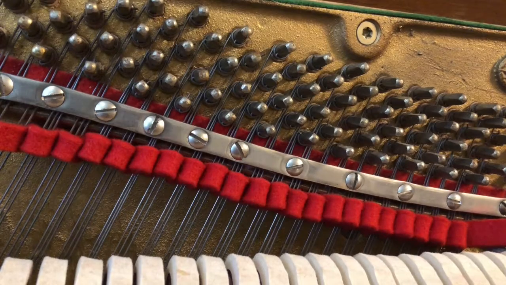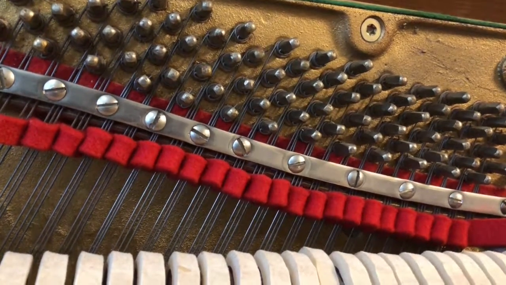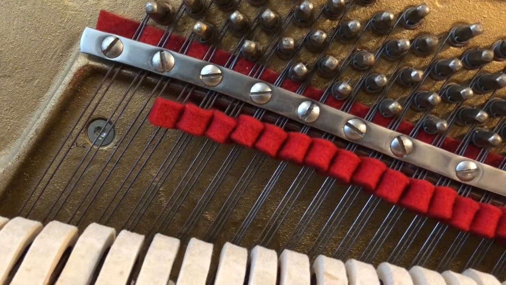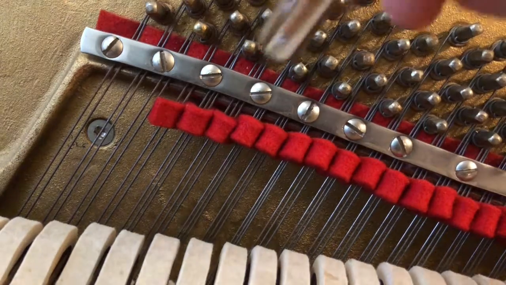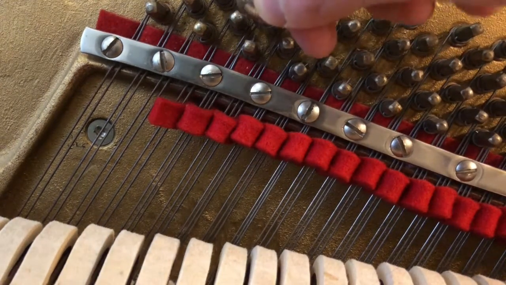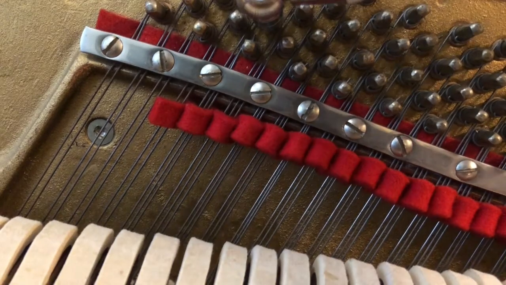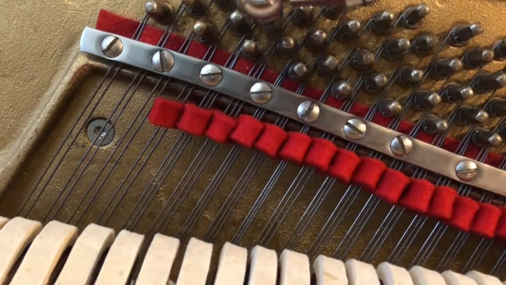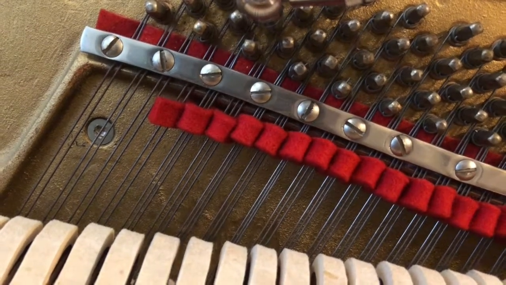So, first we're going to start, so obviously we've tuned this A, so now we're going to go down the octave to this lower A. This is A3. Let's get our hammer on here and make sure it's on the right tuning pin. So you can hear that more beating.